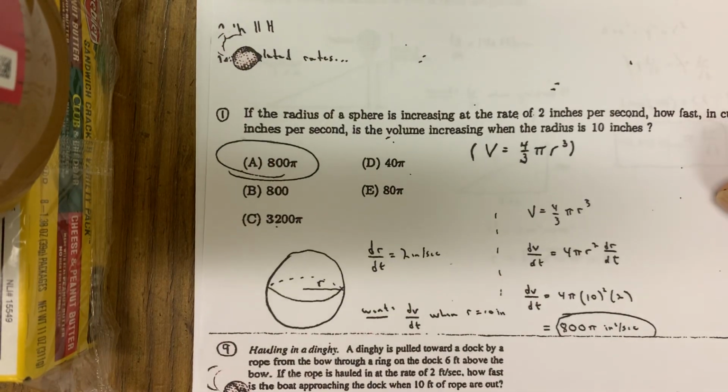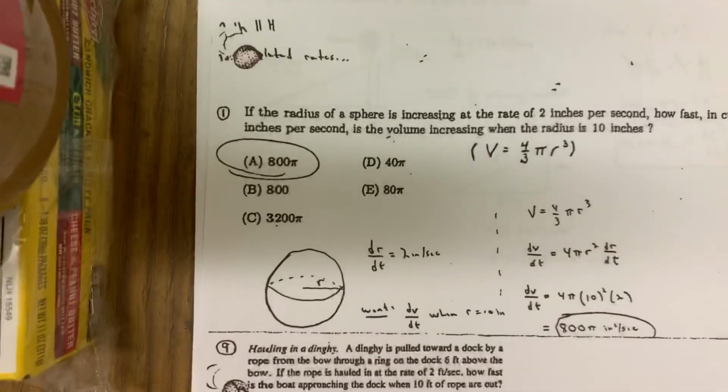Pre-calculus on Earth. Boom, boom, boom, boom, boom, boom, boom.